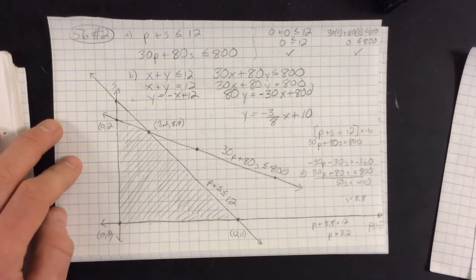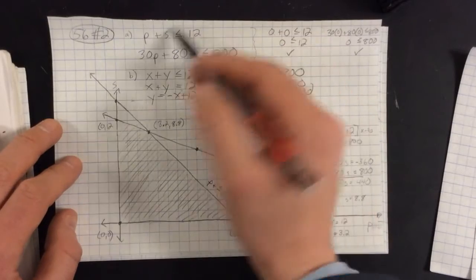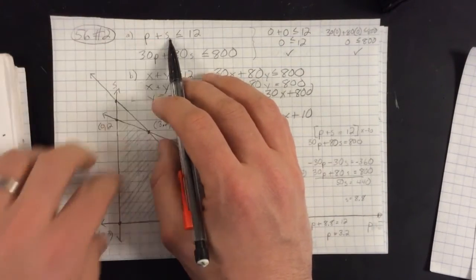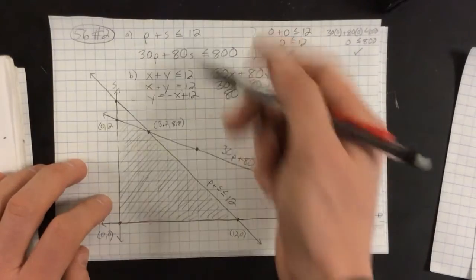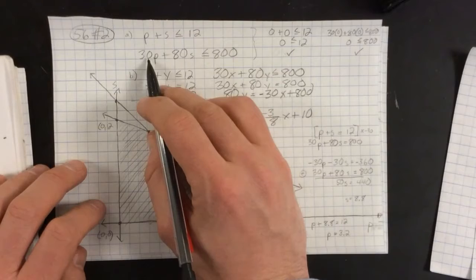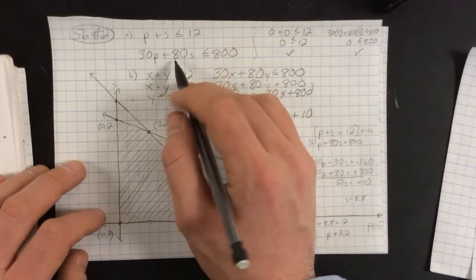Okay. It says that the storeroom can hold at most 12 boxes of cones, so the number of boxes of plain cones plus the number of boxes of sugar cones has to be less than or equal to 12 to fit in the storeroom. And since a box of plain cones costs 30 bucks and a box of sugar cones costs 80 bucks, we've got the inequality.